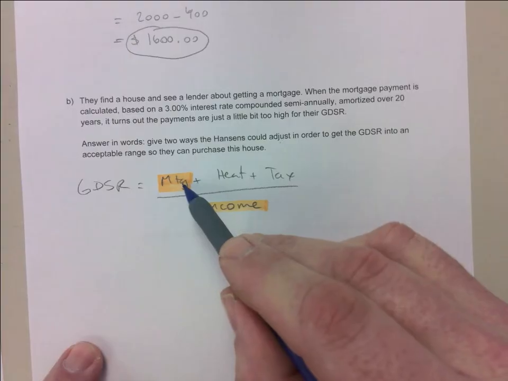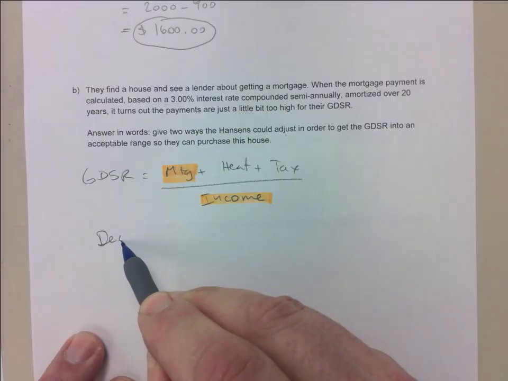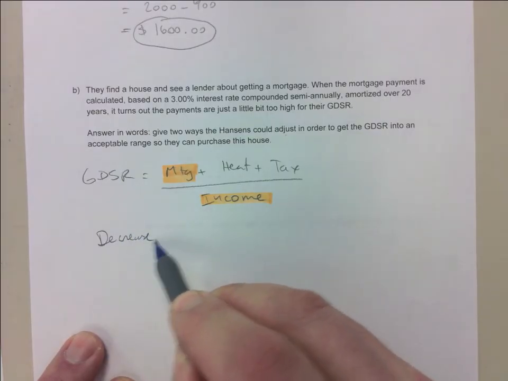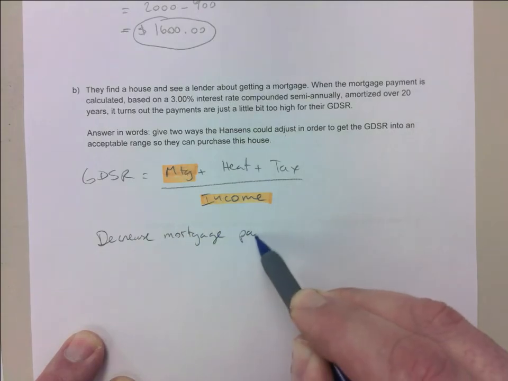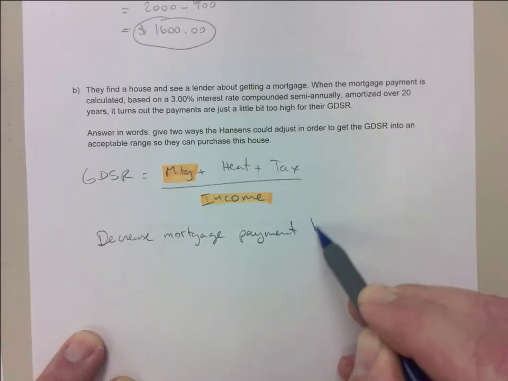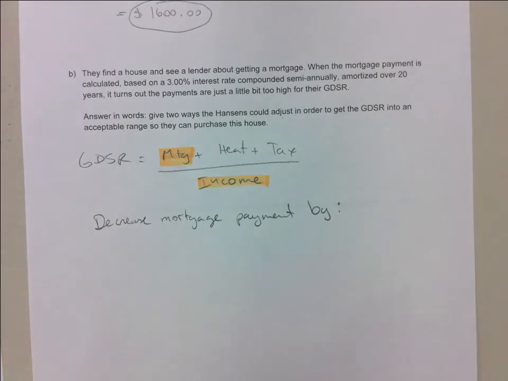But how can we decrease our mortgage payment? How can someone bring down the mortgage payment? Pay less every month on your mortgage. What can someone do? Pay more compounding periods.